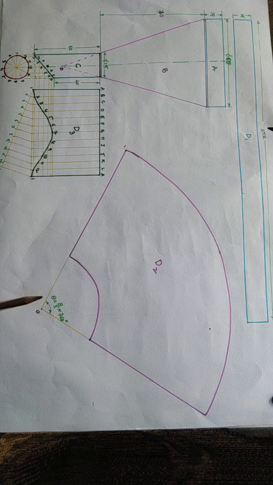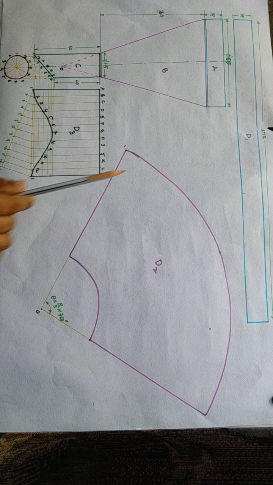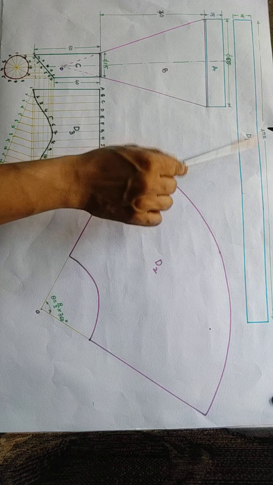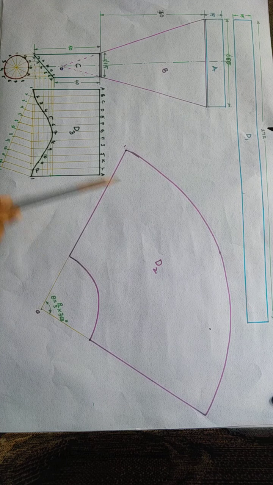So in this way you can draw the development of the 3 parts individually. So development of the first part is this one, development of the middle part, and development of the third part. So this is the total development of the given funnel. Thank you.